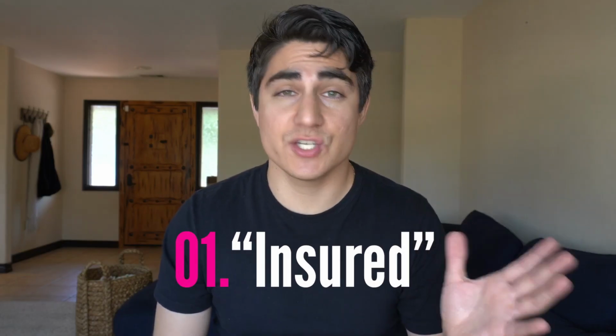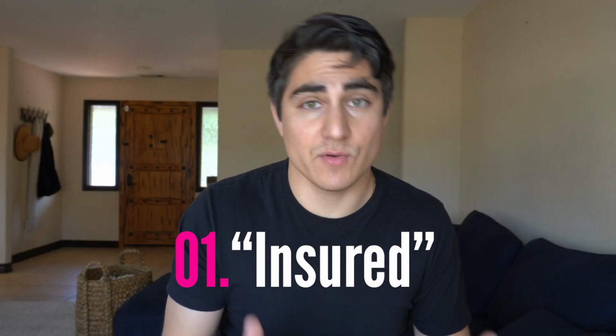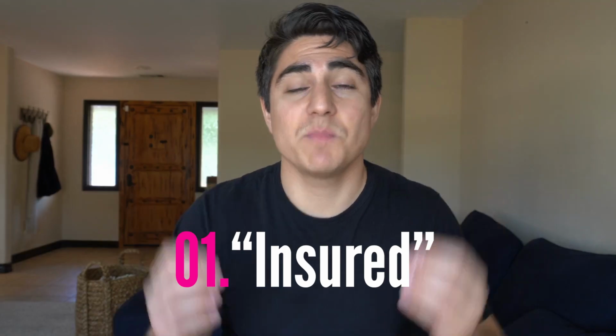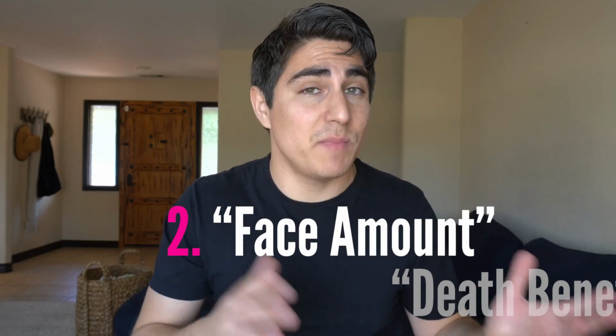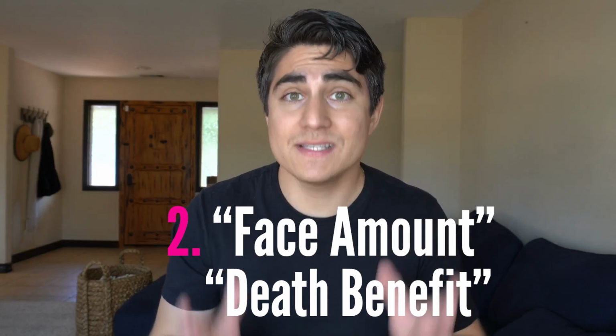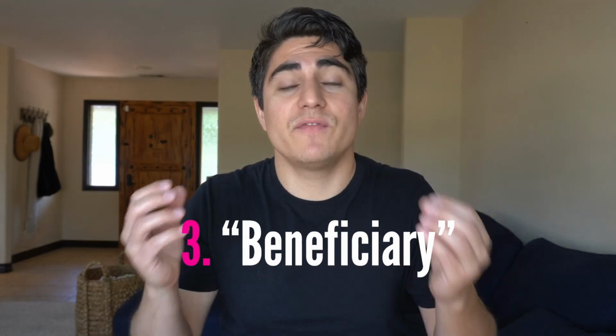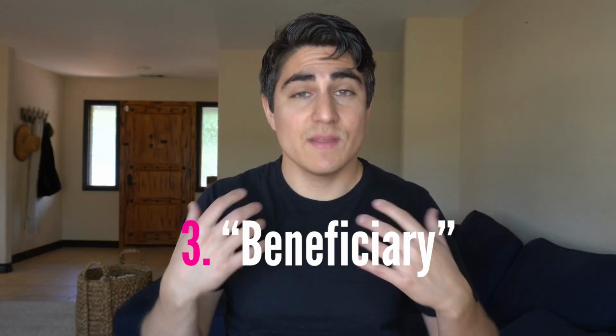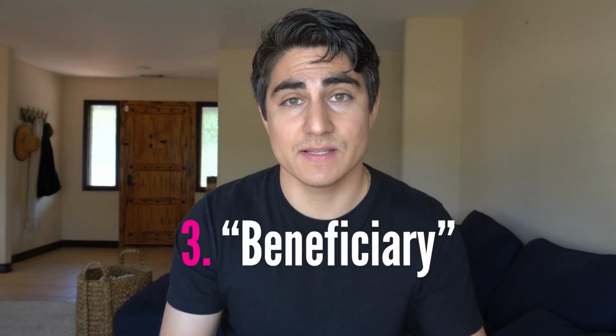The first one is insured. When the insured dies or passes away, the policy gets paid out. So this is the person that's getting coverage on themselves. The second one is face amount, also known as death benefit. This is the total amount of coverage that gets paid out once the insured passes away. And the third term is beneficiary. The beneficiary is the one that receives the payout of the life insurance policy. Payout being the death benefit face amount upon the insured's passing.